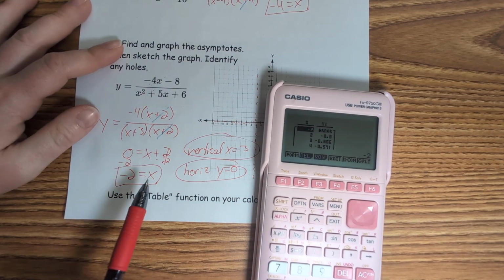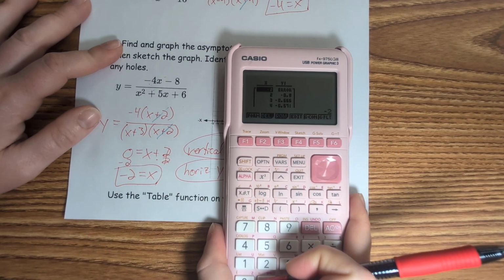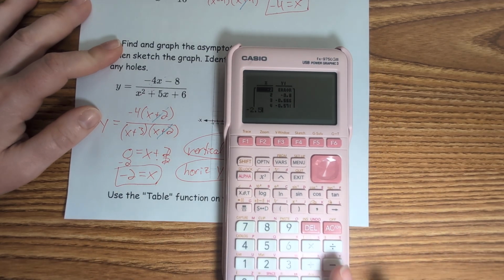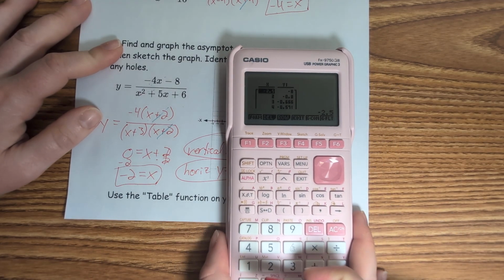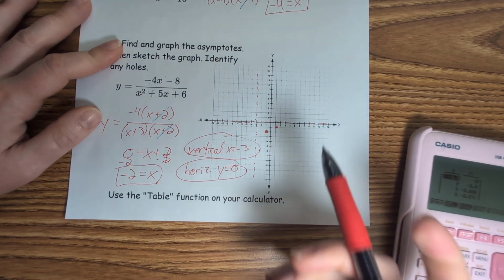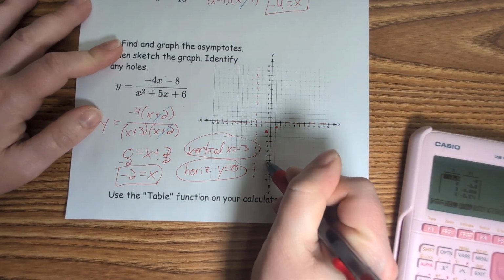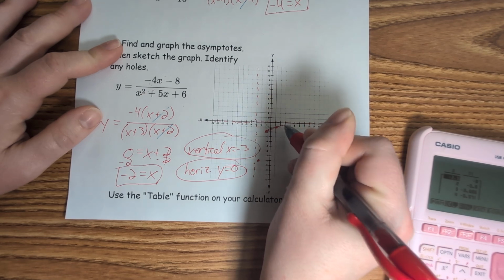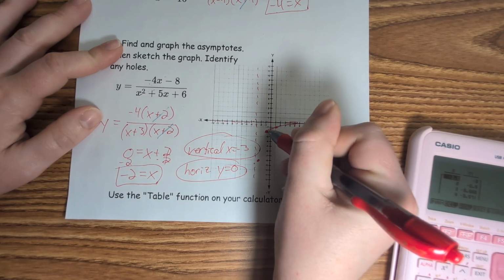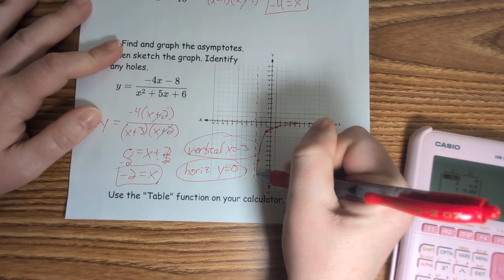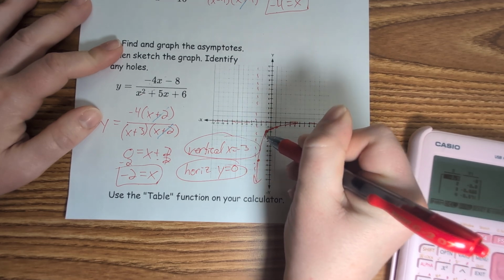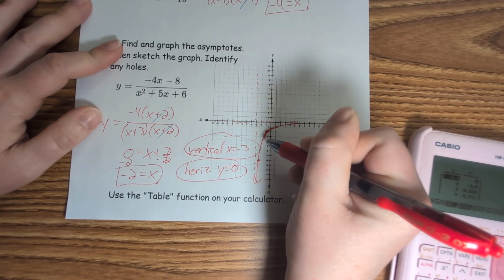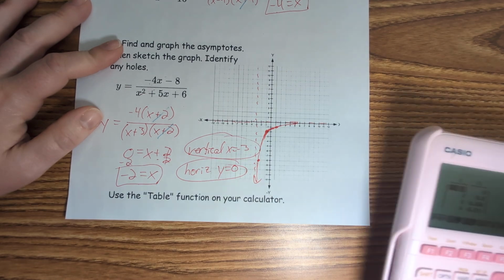Oh, that's right. That's my hole in the graph. Well, let's try -2.5 when it's getting really close to the asymptote. It's -8. So at -2.5, it's all the way down here. So there's this side of my graph. Sometimes it looks almost pointy there, but it should be nice and curvy.